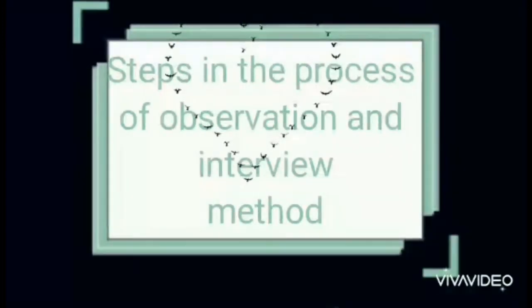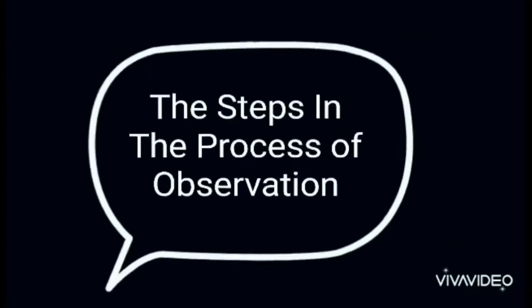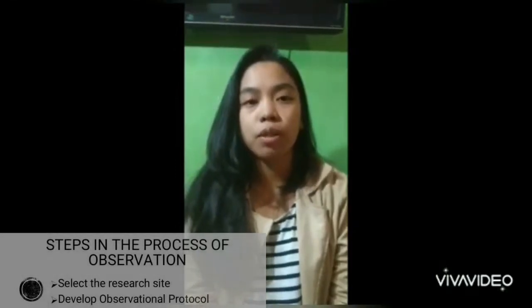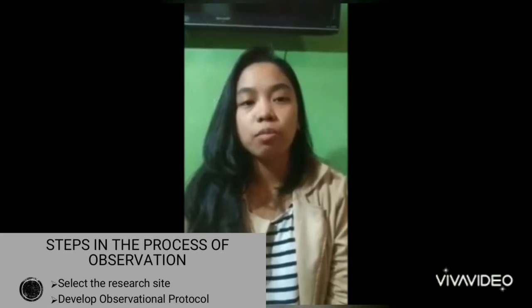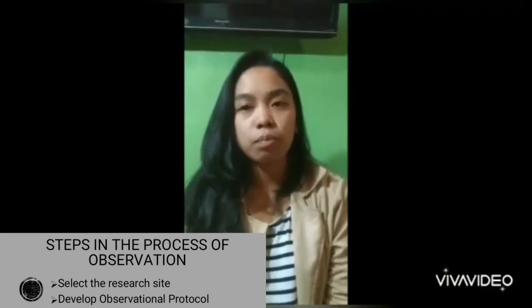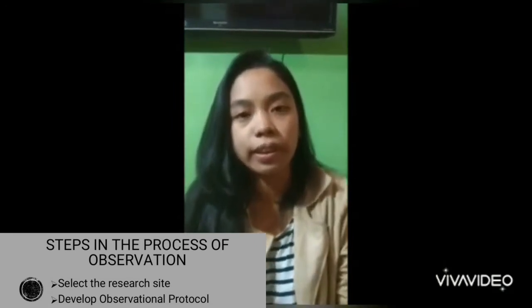We're going to report the steps in the process of observation and interview method. Let's get to know the steps in the process of observation. The first step, select the research site. At this stage, the researcher chose a certain method, which is the interview method, for gathering the data needed. We use this kind of instrument because it is the appropriate method to collect the data that we need, such as in-depth information on people's opinions, thoughts, experiences, and feelings.